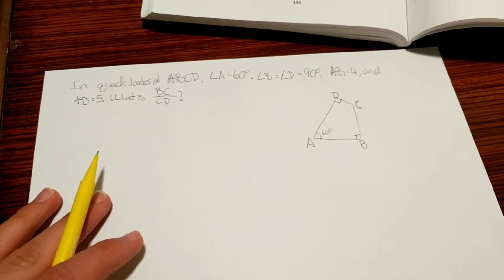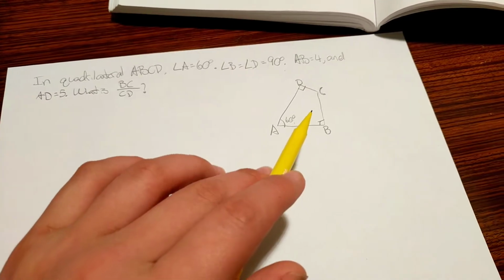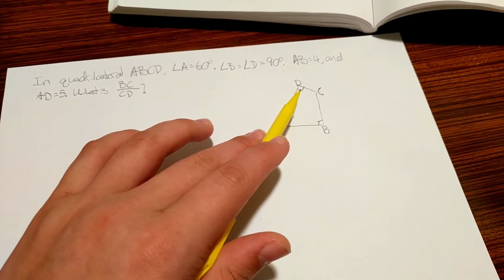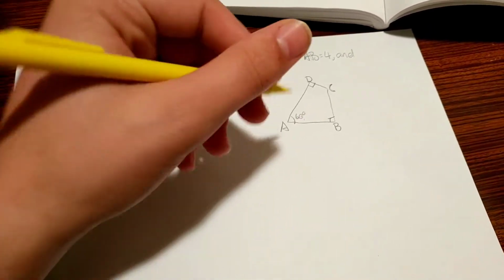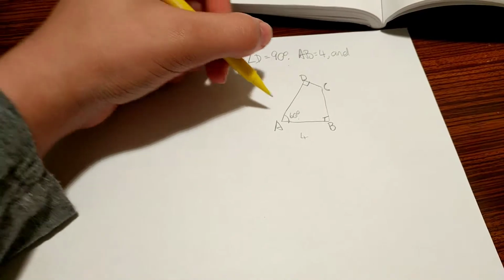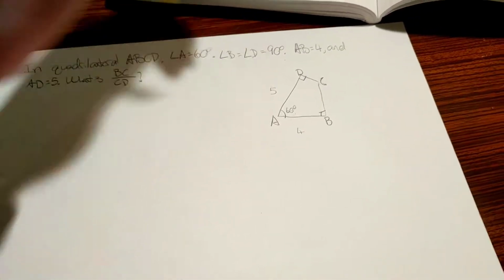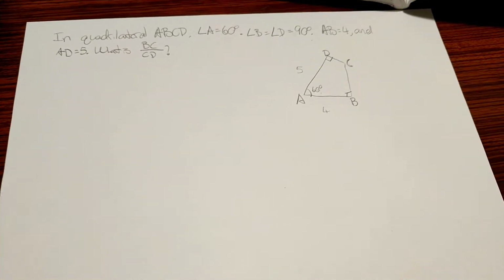In quadrilateral ABCD, angle A is equal to 60. B and D are equal to each other, both at 90 degrees. AB is 4, and AD is 5. What is BC over CD? And this looks pretty tough.